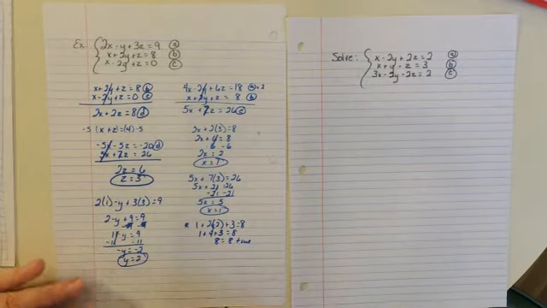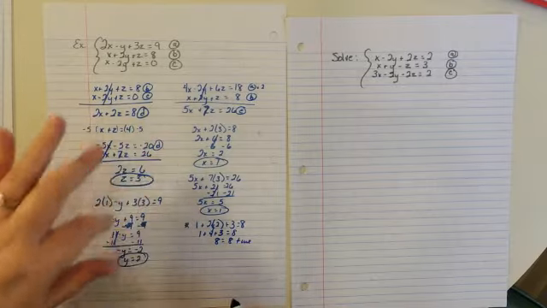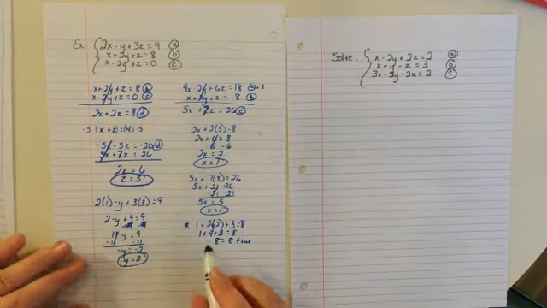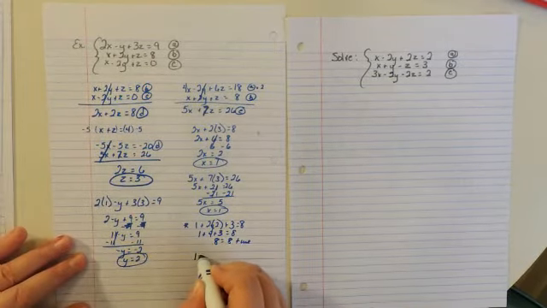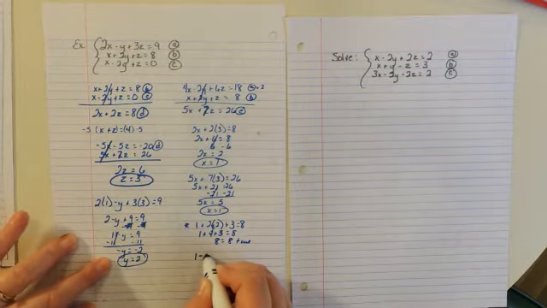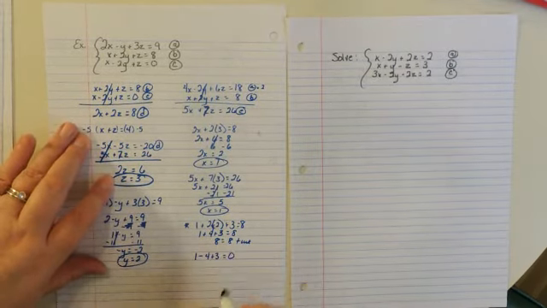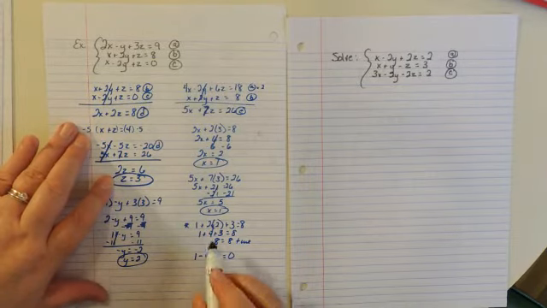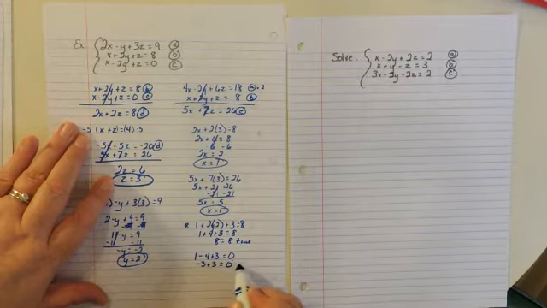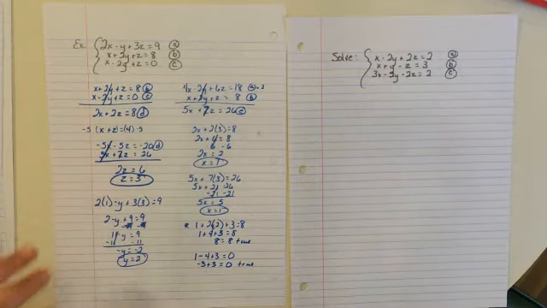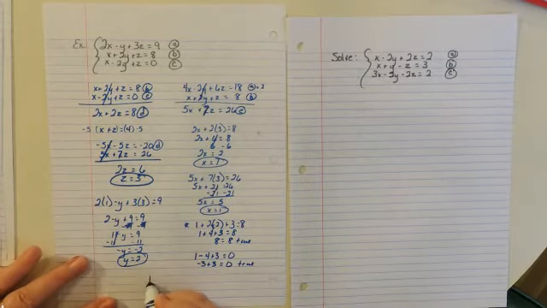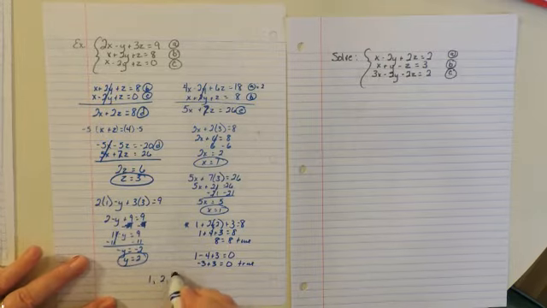Yay! Alright, let's substitute our x, y, and z into C. So we have 1 minus 2 times 2 is 4 plus 3 equals 0. 1 minus 4 is negative 3 plus 3 equals 0, which is true. Alright, so our ordered triple is 1, 2, and 3.